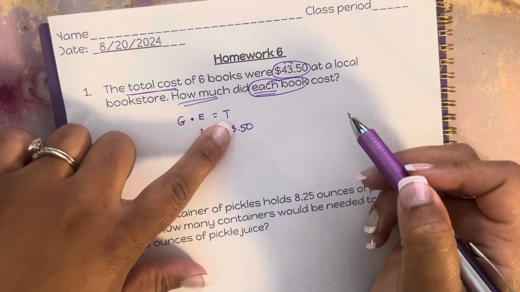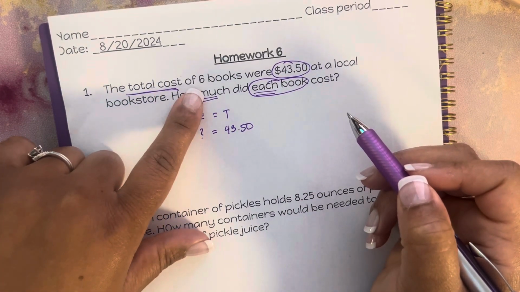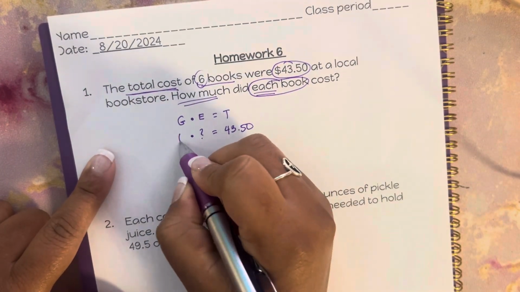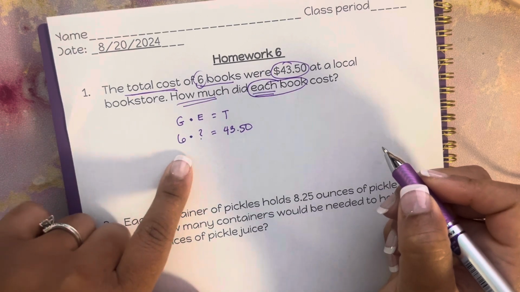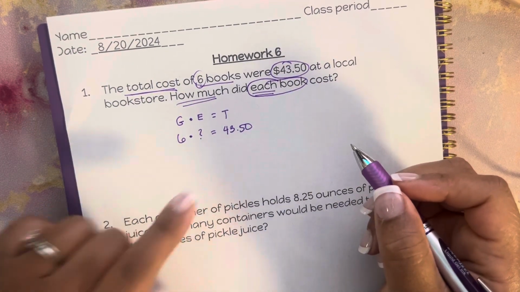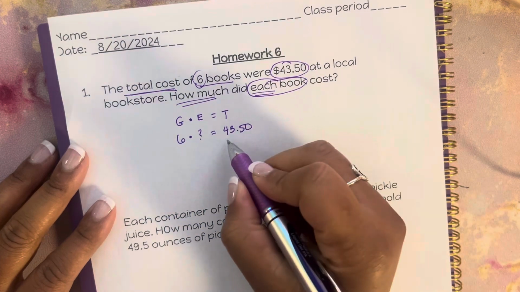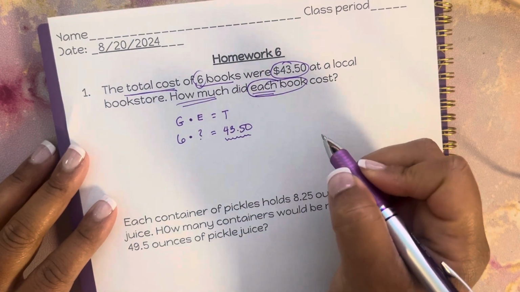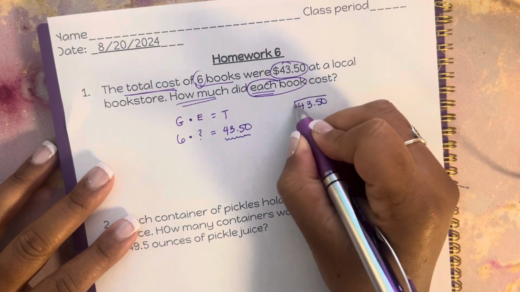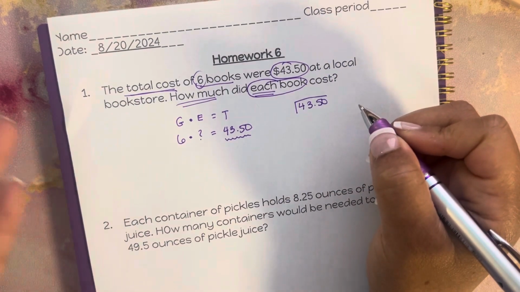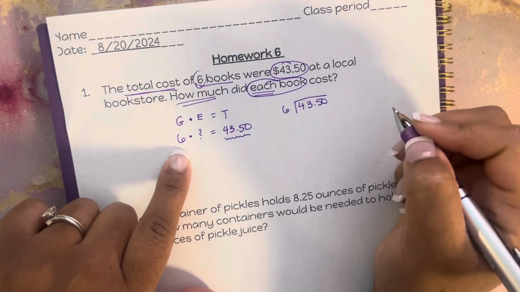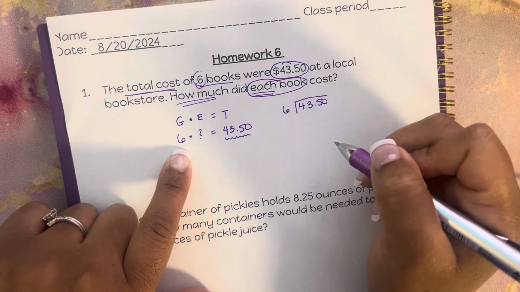G times E equals T. The total cost of 6 books. So we know how many books. These are our groups. Okay, so 6 books times, we're looking for how much each, is going to give us a total of $43.50. Now, something to remember, if you have the total, you will be dividing. $43.50, that total is going in the house, divided by the groups. Okay, so we're going to divide by the 6.